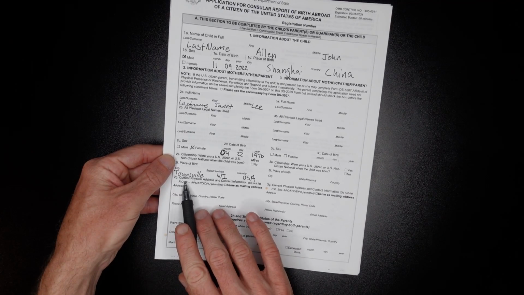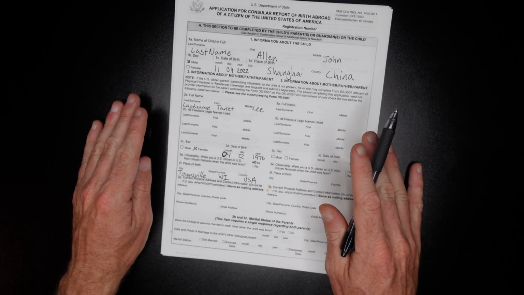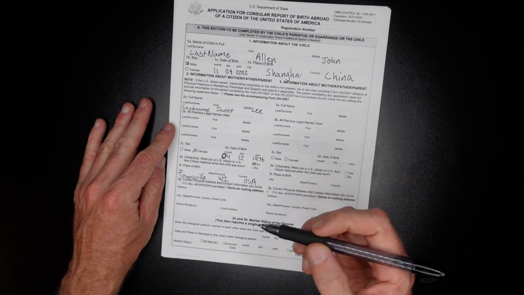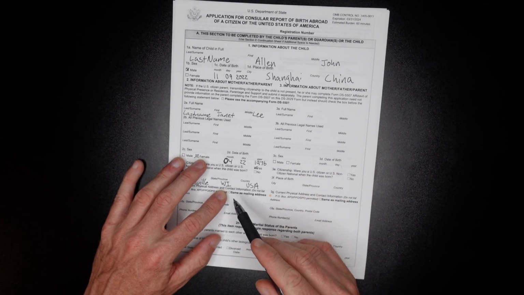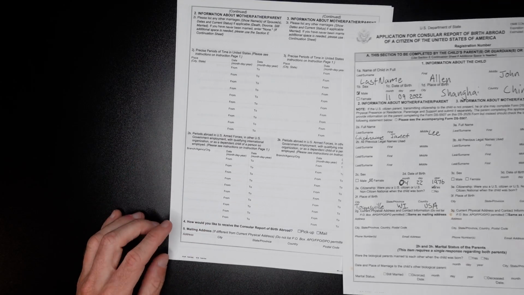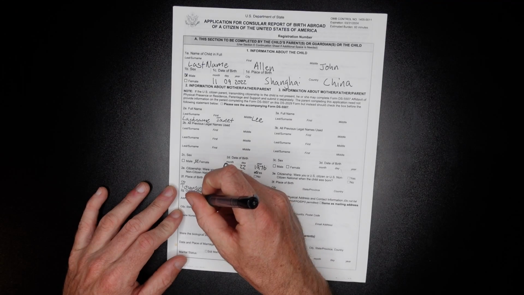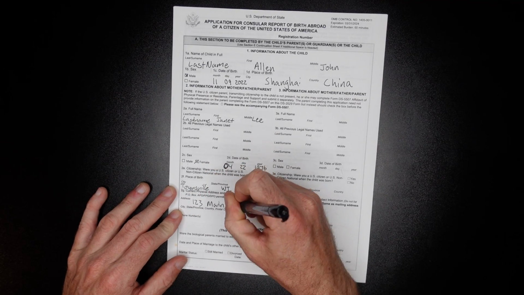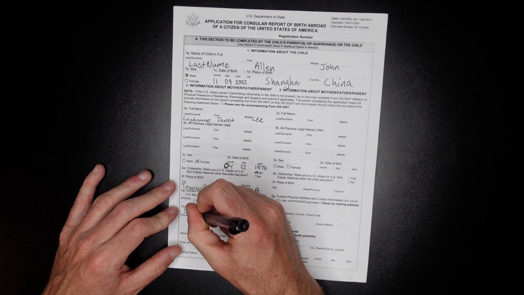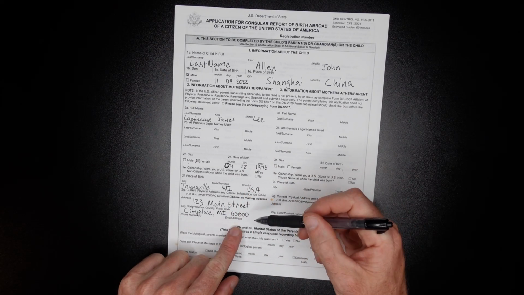And in 2G, they're looking for your current physical address. This should not be anything like a PO box or anything like that. This has to be an actual physical address. And if it's the same thing as your mailing address, then mark right here. And then that way, on number 5 on the next page, you don't have to fill out your mailing address again. So we'll say our address is 123 Main Street, and we could put that in City Place, Michigan, 00000 for the zip code as an example.